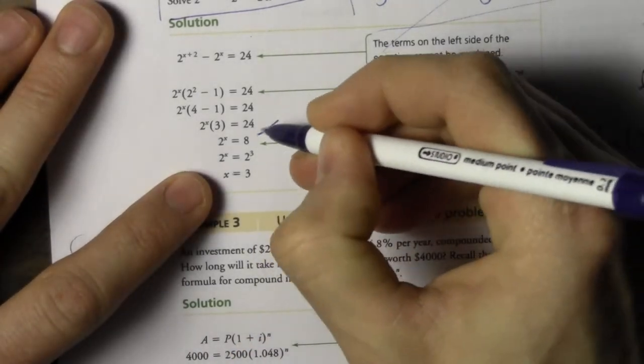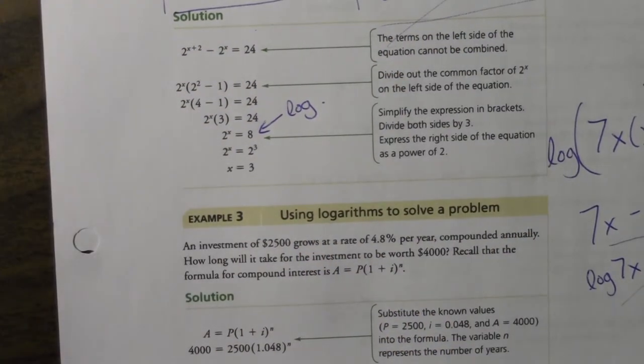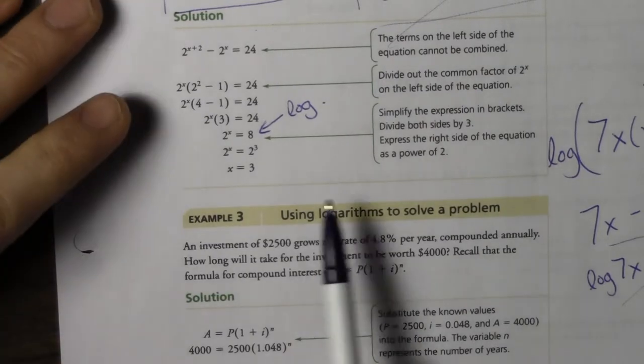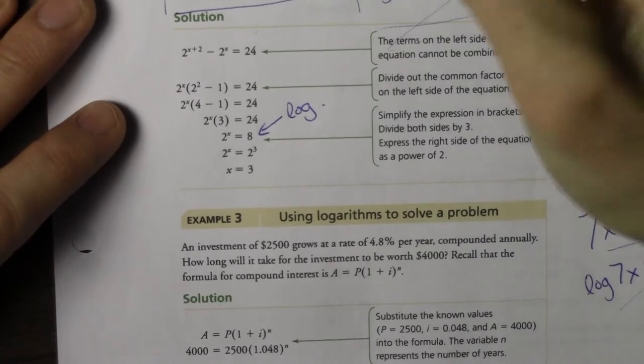Or at this point, we could then take logs. We could log here now, because we only have 2 terms on either side of the equal sign. Okay? But we really don't need it. It's pretty simple from that point on. Okay, but it was tricky to identify the common factor there.